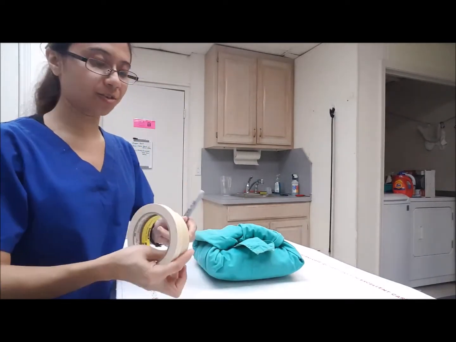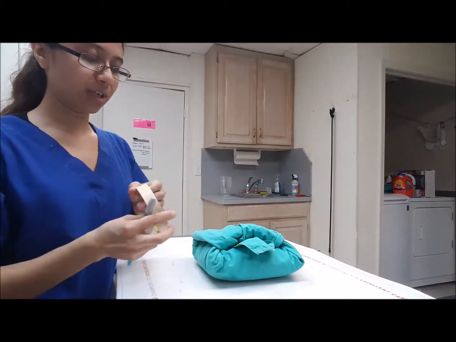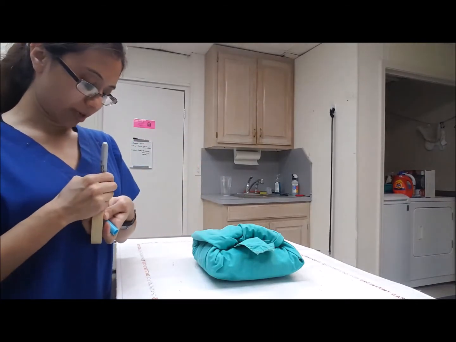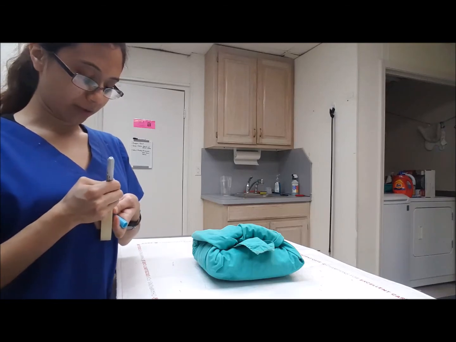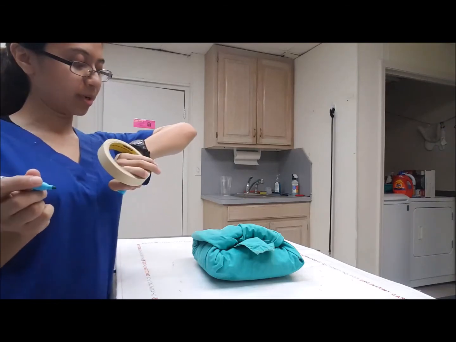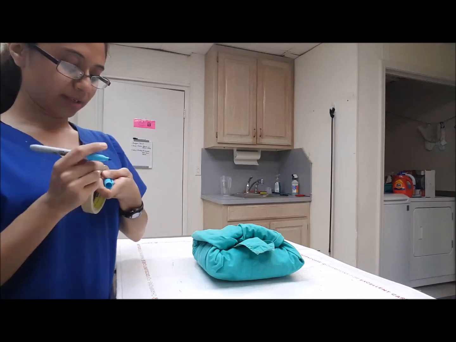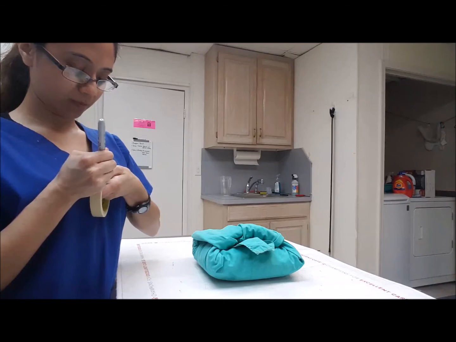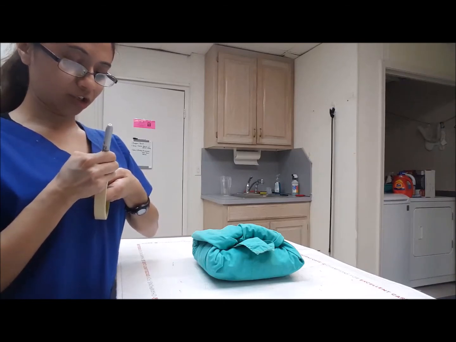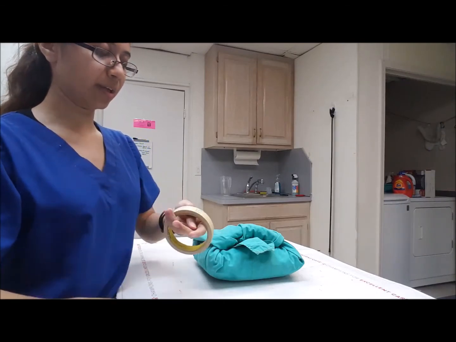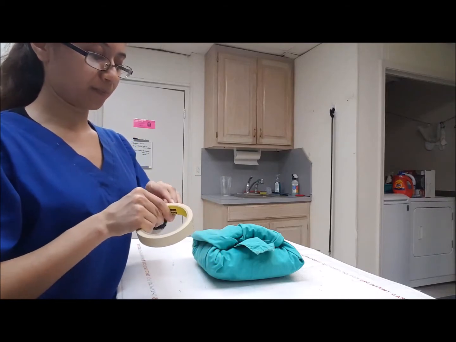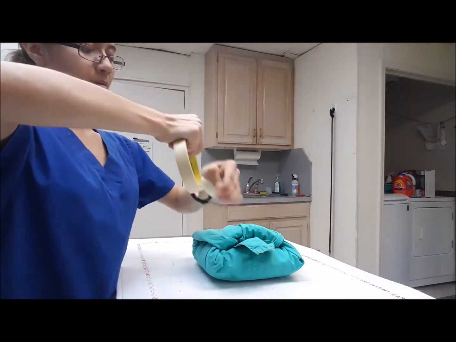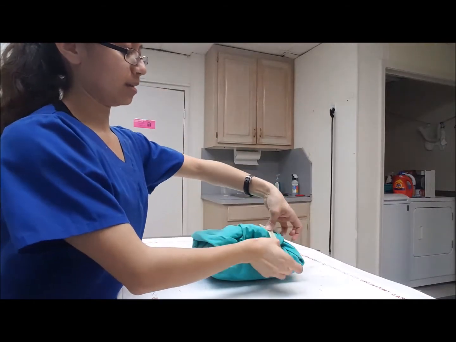Now that we have our surgery gown pack, we are going to get a regular tape to label what it is. So it's our extra large surgery gown, and we're going to put the date and our initials, so that they know who prepared it. And we're gonna label it like this.